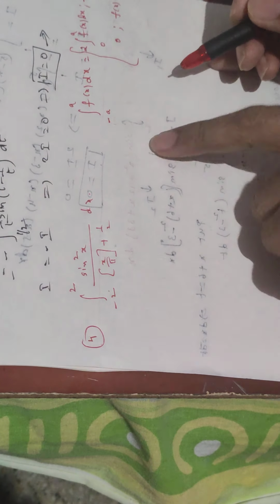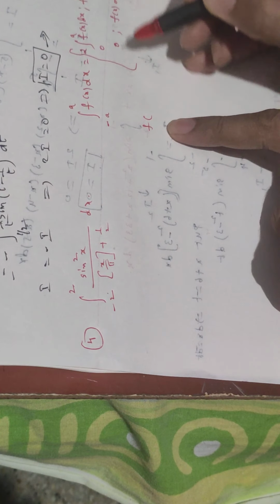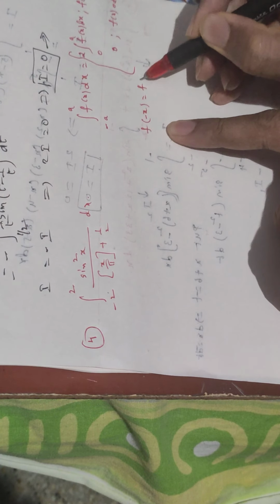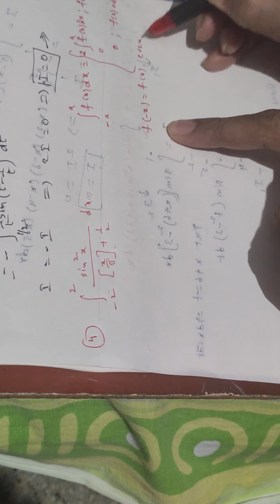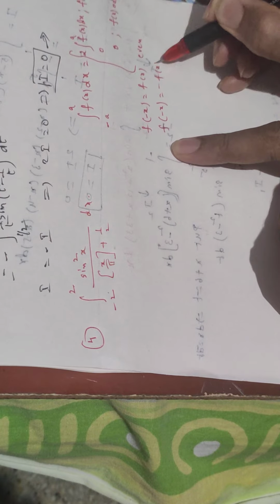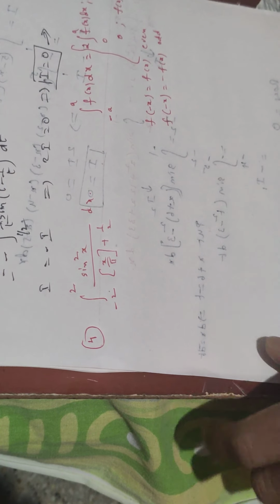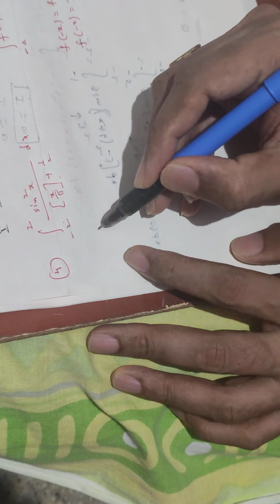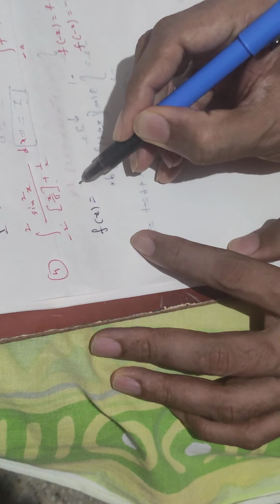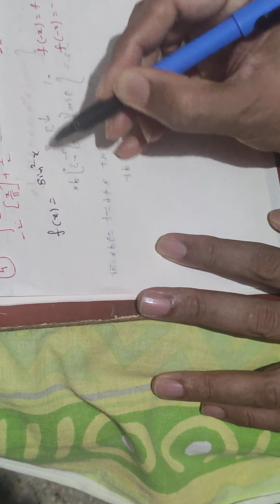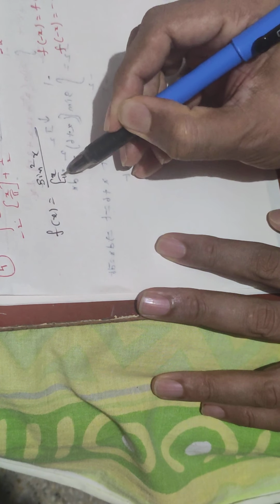What is the definition of an even function? If f(-x) is equal to f(x), then f(x) is called even. Odd function means f(-x) is equal to minus f(x). This is the definition of the odd function. So here we can take the integrand as some f(x). Let us take f(x) equal to sin²x by [x/π] + 1/2. This is f(x).